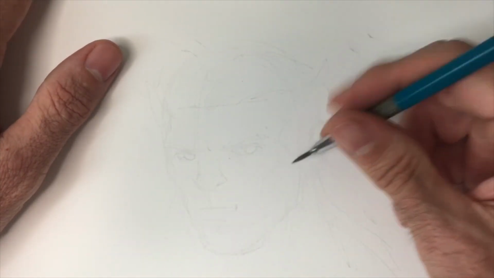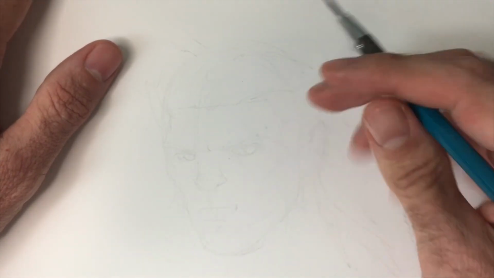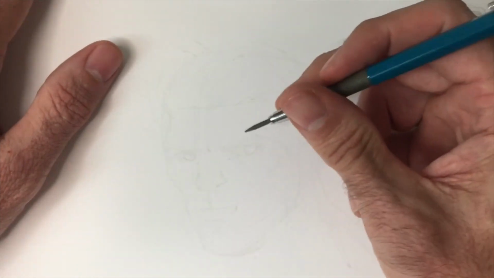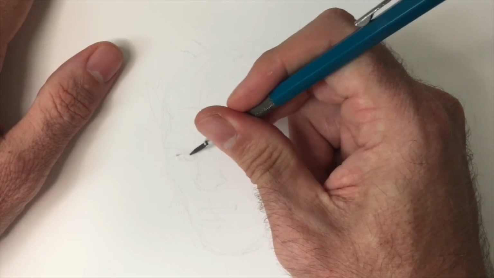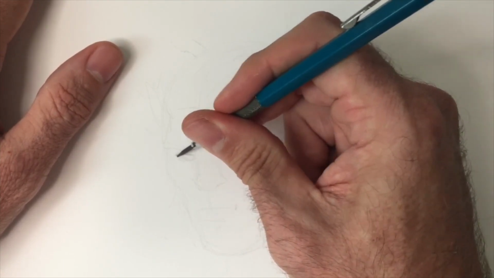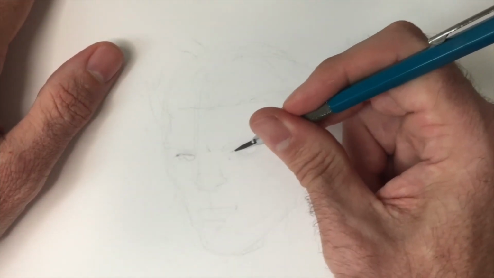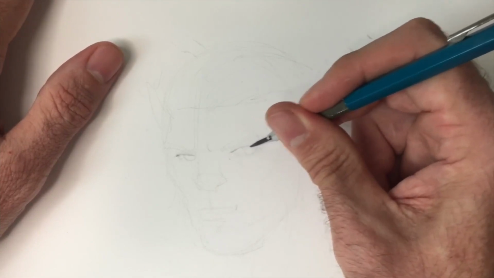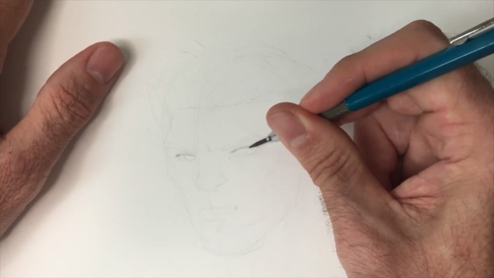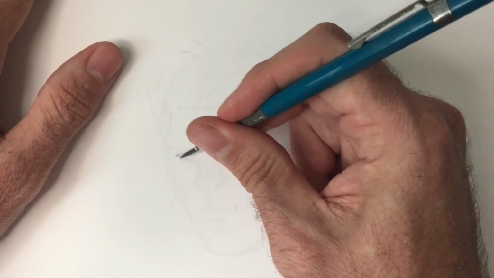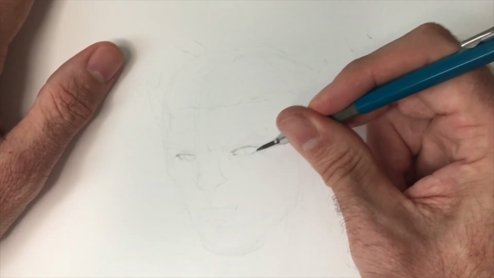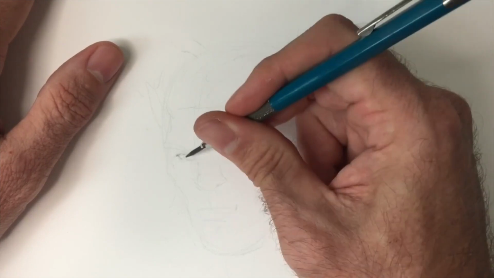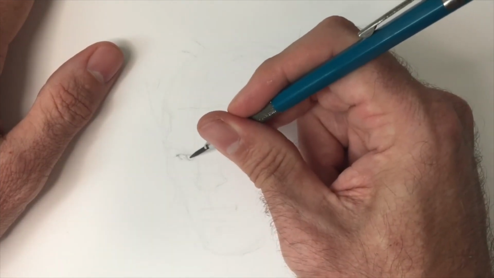So what I'll do here is I'll probably end up starting with his eyes. The reason I do this is because the eyes give a little bit of life to the character. I'm going to be doing this really quickly, because this isn't about how to draw a headshot, it's about how to render a character.